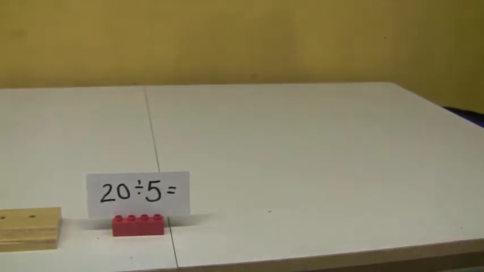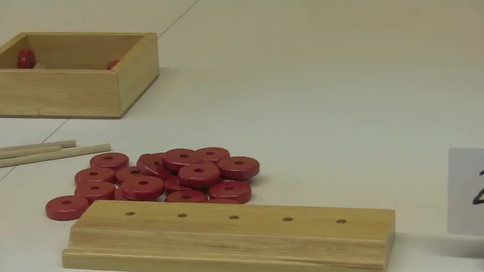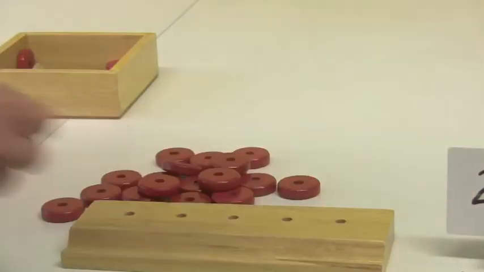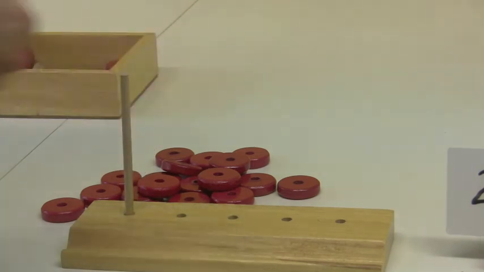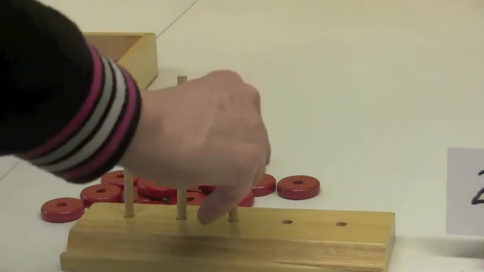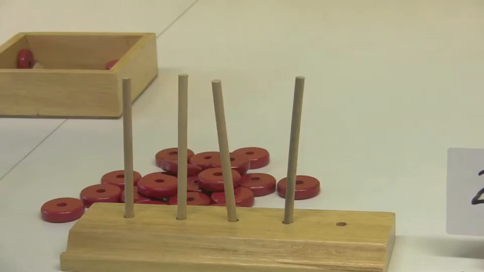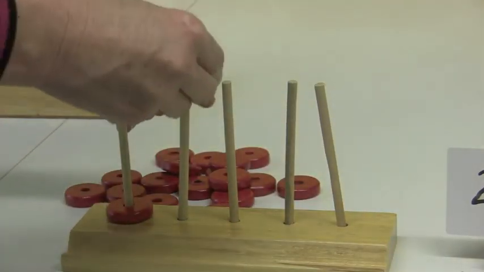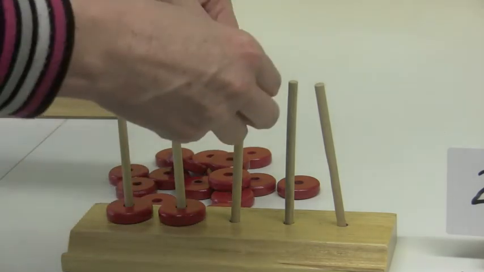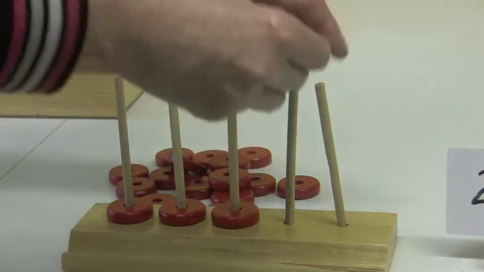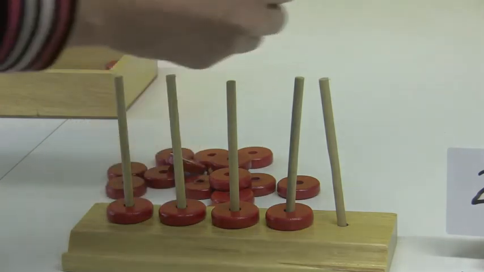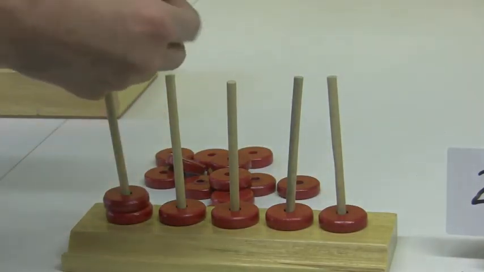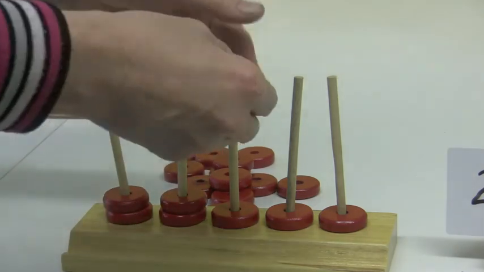Let's check that on the abacus. I've got 20 counters, and because I'm dividing by 5, I will need 5 sticks. And I'm going to share the counters between the sticks. 1, 2, 3, 4, 5. And you can use your abacus to check the answer.